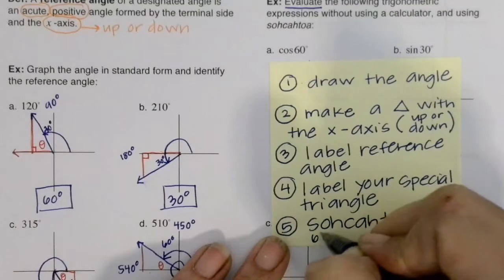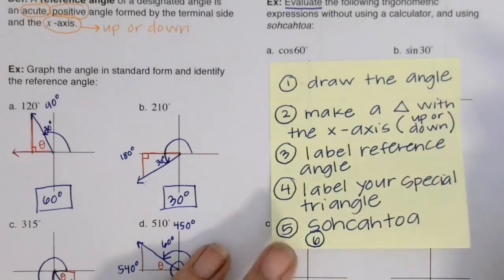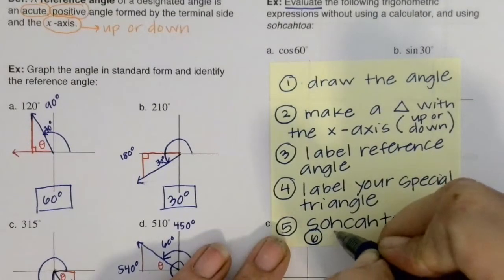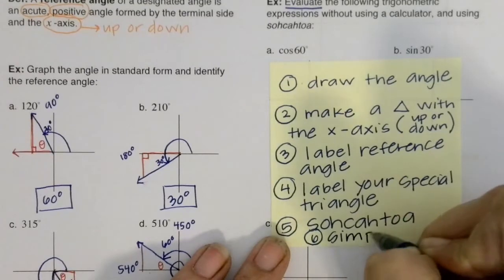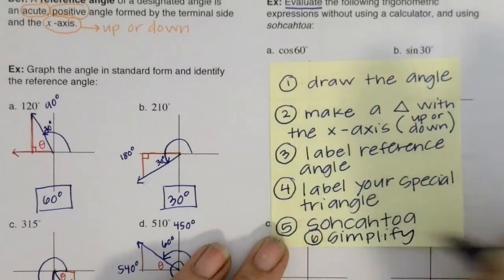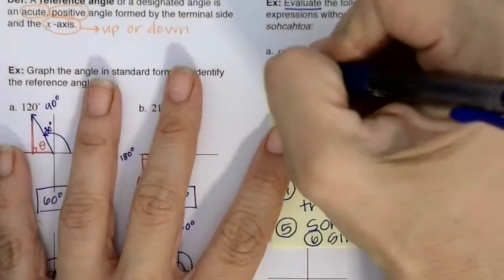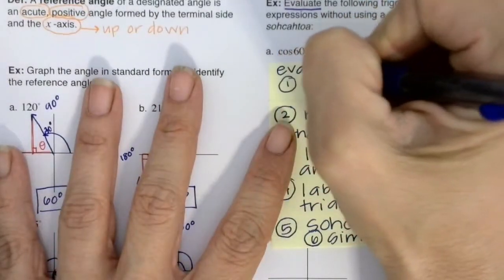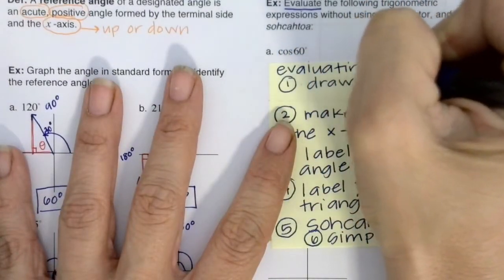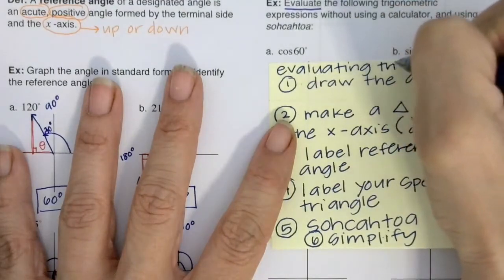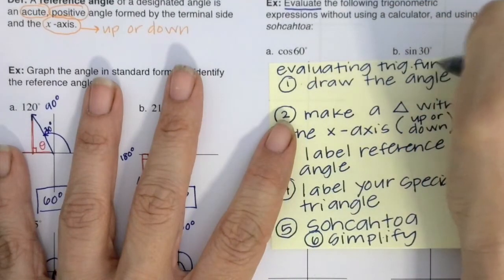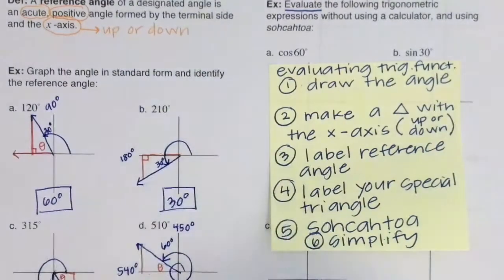And let's squeeze step 6 in there. Step 6 is to simplify. Alrighty, so you can pause the video, get those all copied down. These are your steps. We can actually put a title on this: Evaluating Trig Functions. And this can just stay on this set of notes.